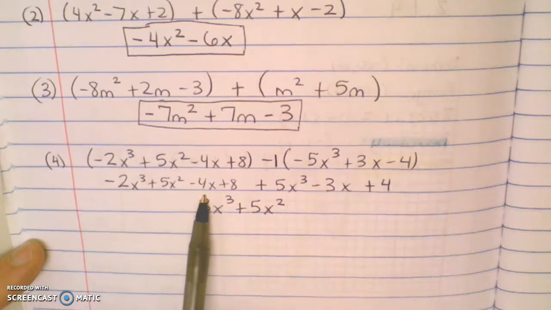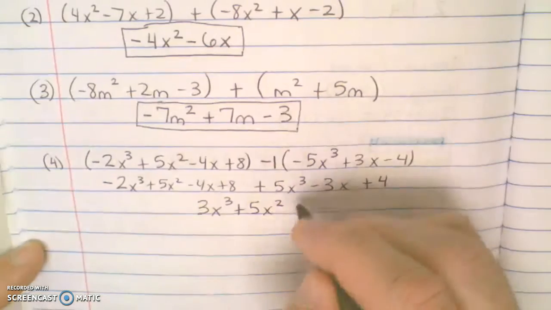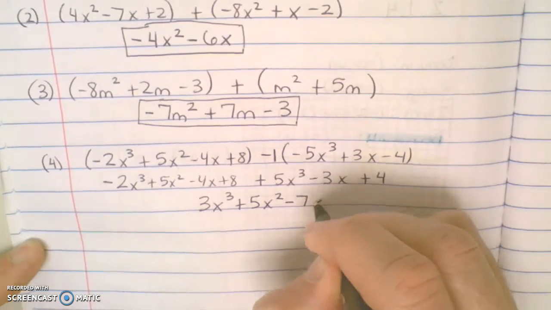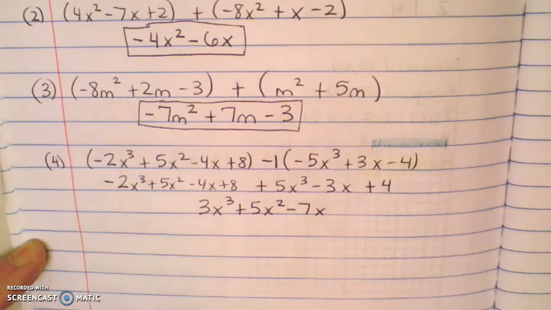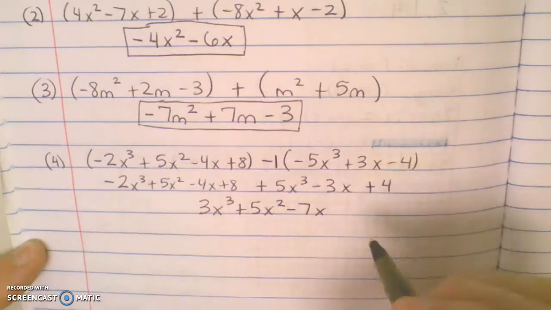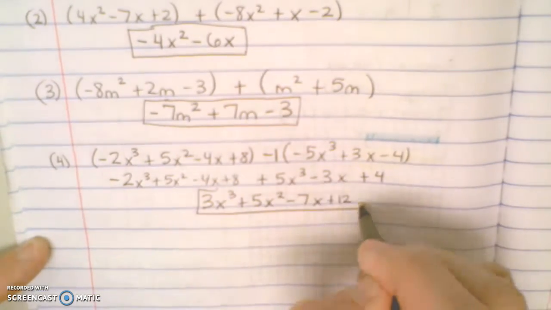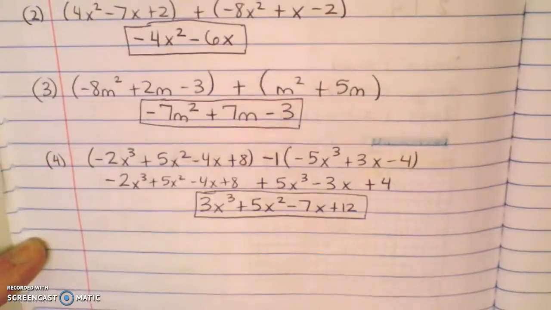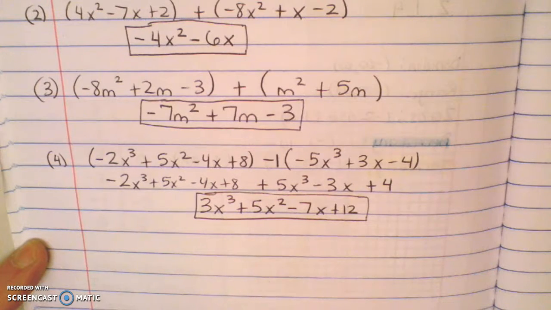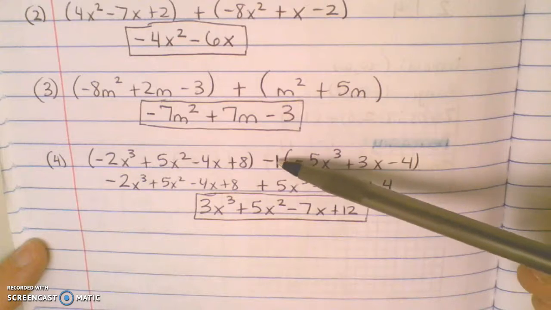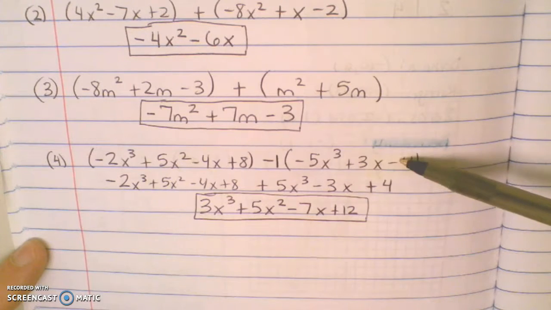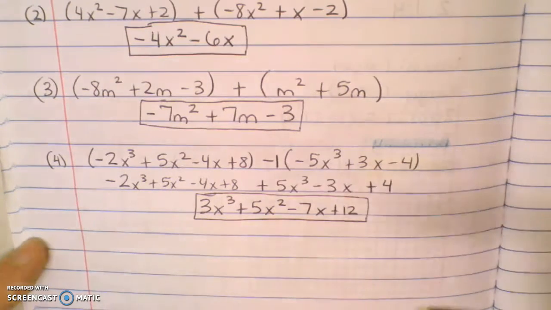Negative 4x minus 3x, so that's negative 7x. And then 8 plus 4, so my final answer here turns into that. So the only difference in subtraction is that I have to distribute this negative to each term inside the second parentheses and then just combine like terms like you normally would have.